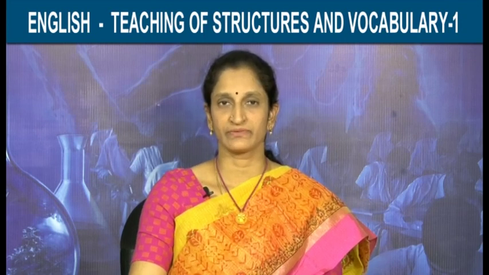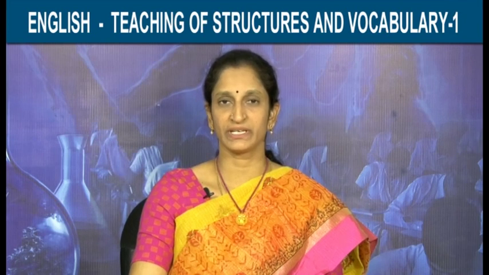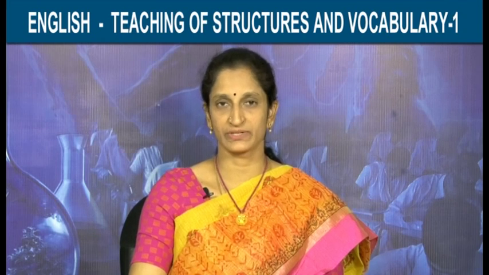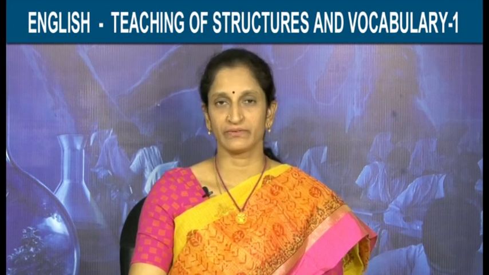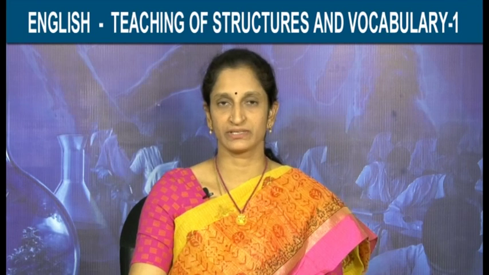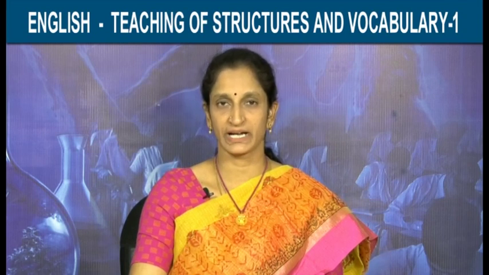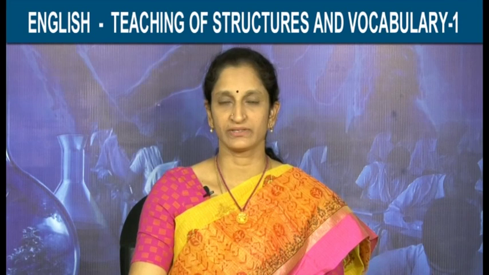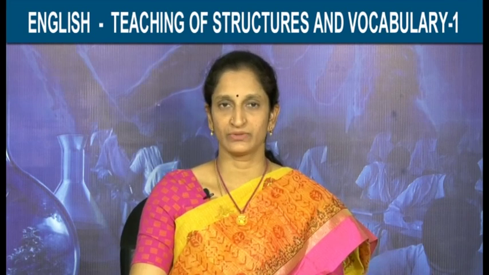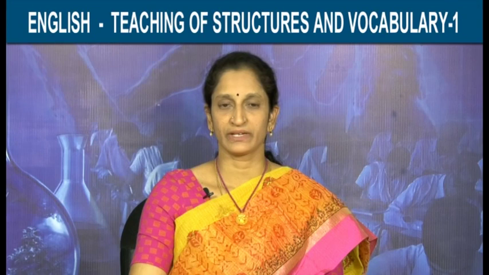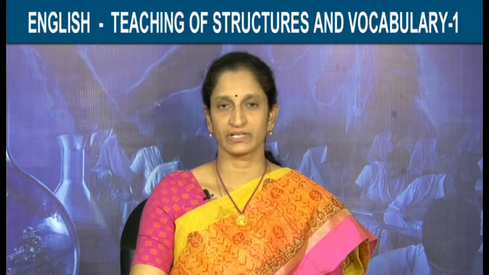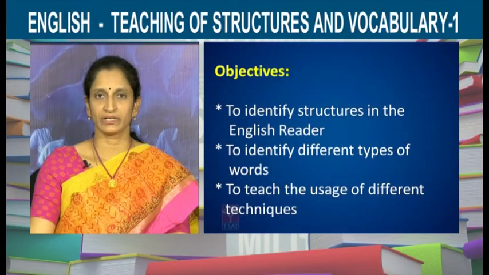The structure is a very important part which gives complete meaning to the sentence or a word or paragraph or to the whole textbook. So the structures are very important. To make the structures very effective with the students or with the learners, we have to concentrate more on giving practice for more structures, as well as we have to use them in our day-to-day life. So before that we have to look into the definition of structure. Here we have to talk about the objectives before entering into that.